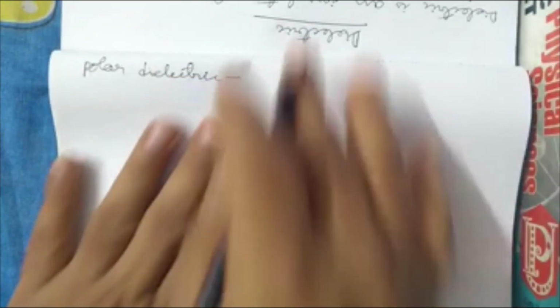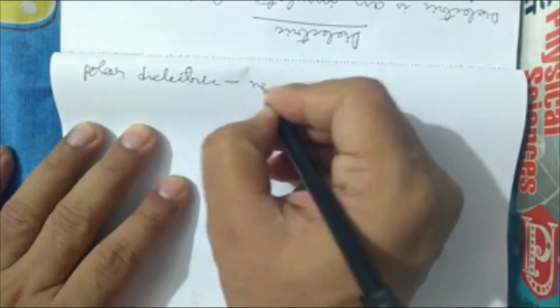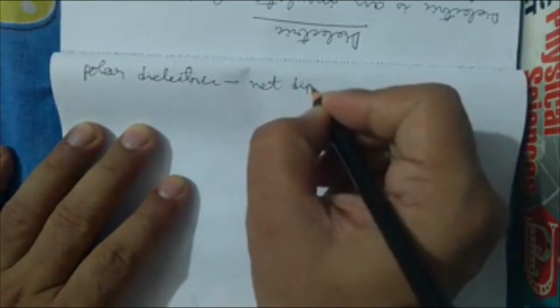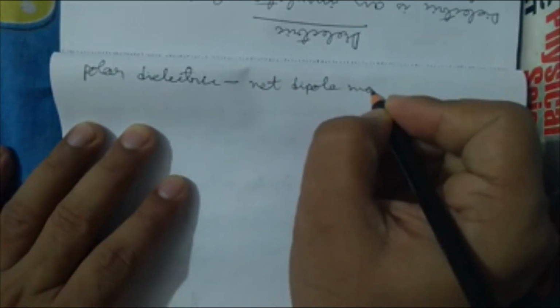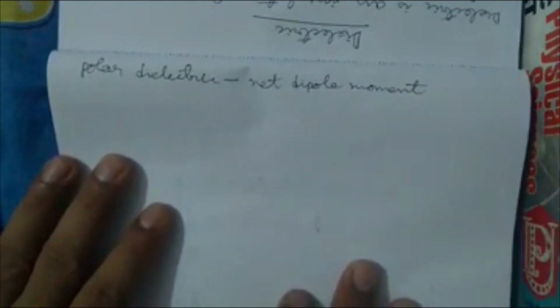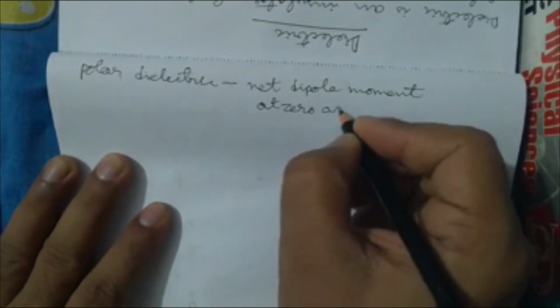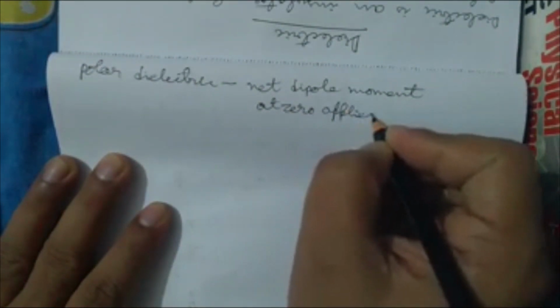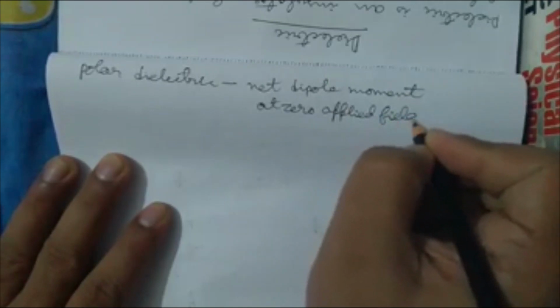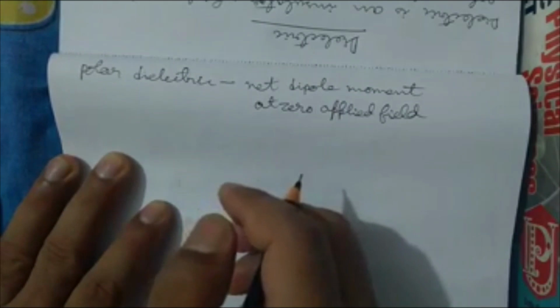Polar dielectric are those which have a net dipole moment. Net dipole moment. Okay, polar dielectric are those which have got net dipole moment at zero applied field. Net dipole moment at zero applied field. Okay, there is no resultant dipole moment.